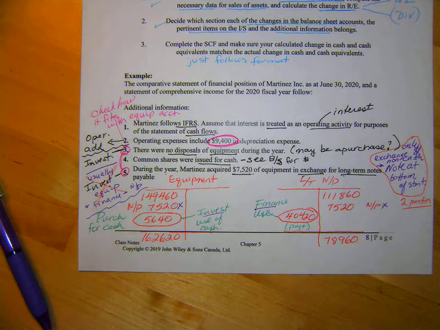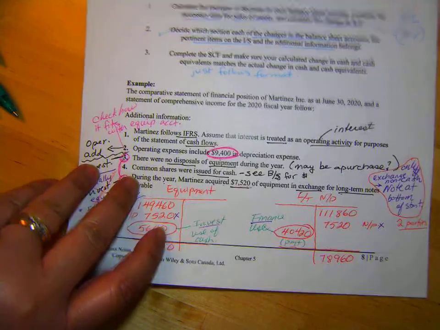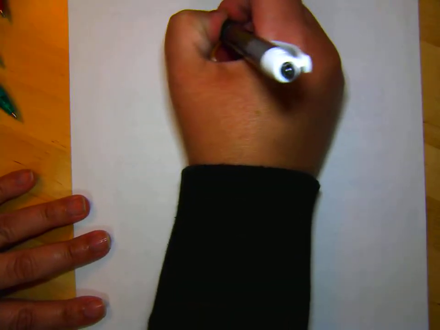Okay, so now we've got everything done that we need to put the statement together. I'm just going to grab a piece of paper, I'll be right back. So the best way of doing this statement is to use this format. I'll give you time to do it on page 10. Your statement title is going to be up here.